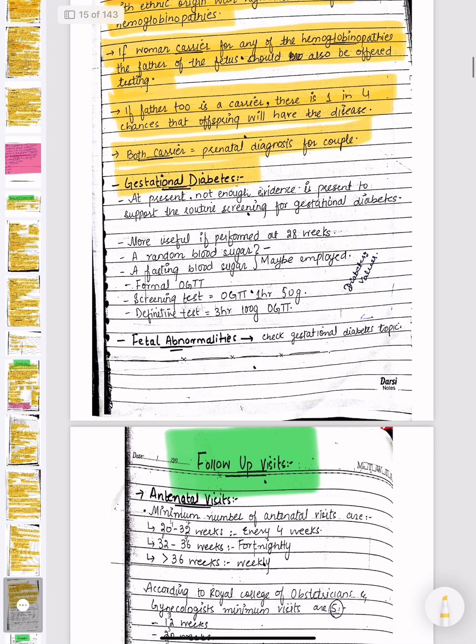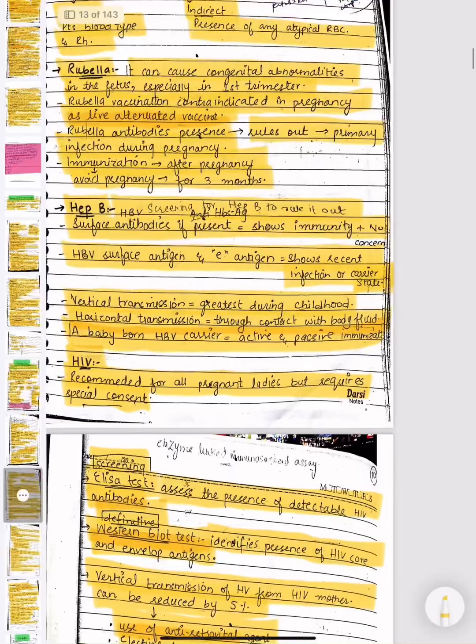In gestational diabetes, at present, not enough evidence is present to support routine screening for gestational diabetes. More useful is testing performed at 28 weeks: a random blood sugar, a fasting blood sugar, a formal OGTT screening test, the 1-step or 50 gram OGTT, and the definitive test, that is the 3-step or 100 gram OGTT. Fetal abnormalities are also checked. Okay, we will discuss that in the gestational diabetes topic.